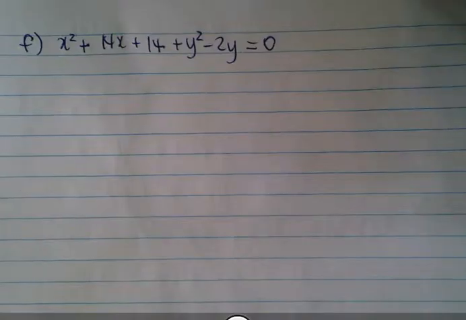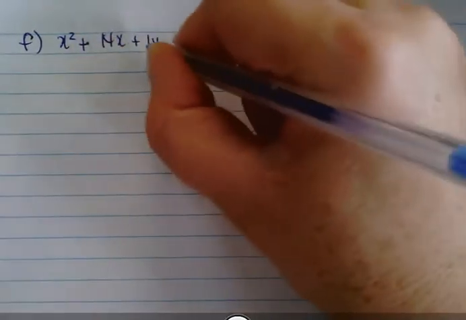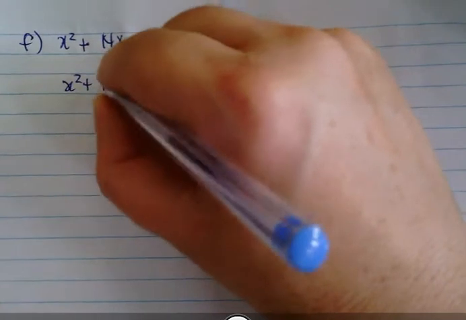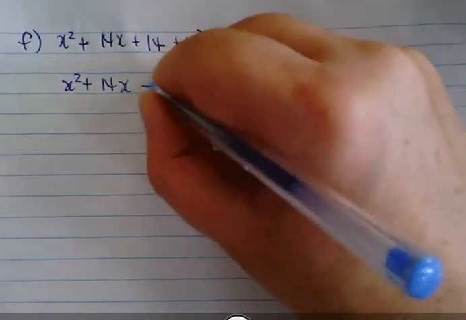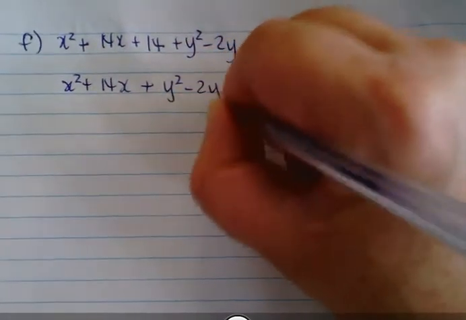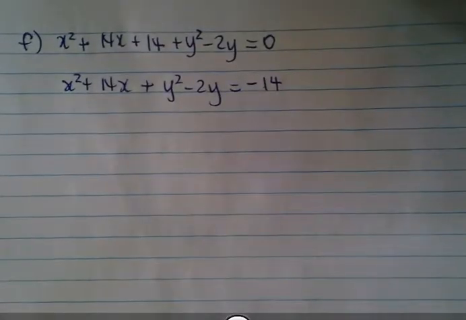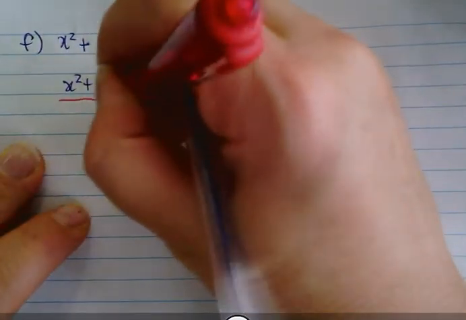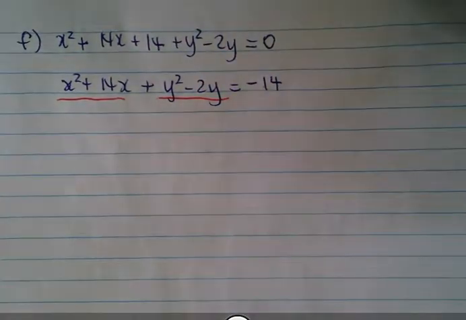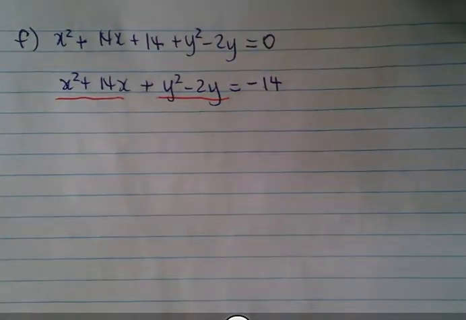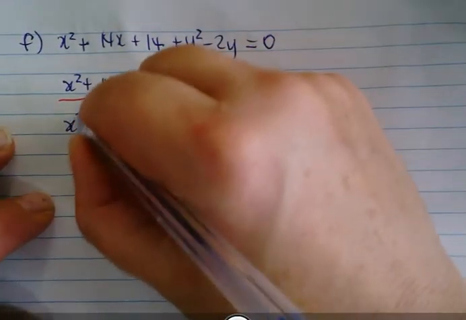The next one, we've got x squared plus 14x plus 14 plus y squared minus 2y. What's the first thing I should do? Take the 14 over. So we'll do that. -14. And now you're going to complete the square on the x terms and complete the square on the y terms and add whatever you're adding to both sides. So what do we add?